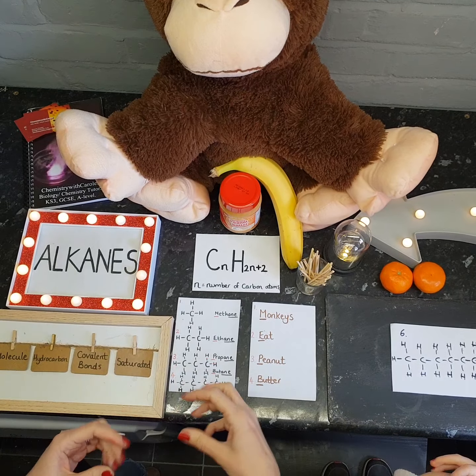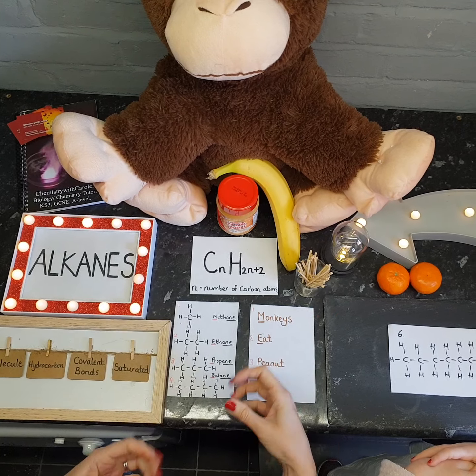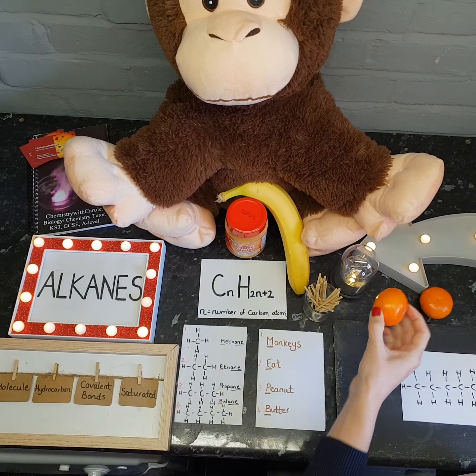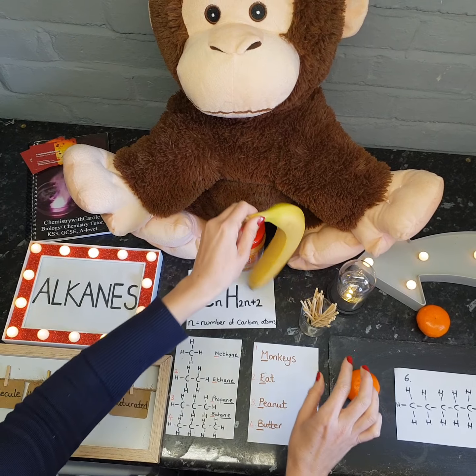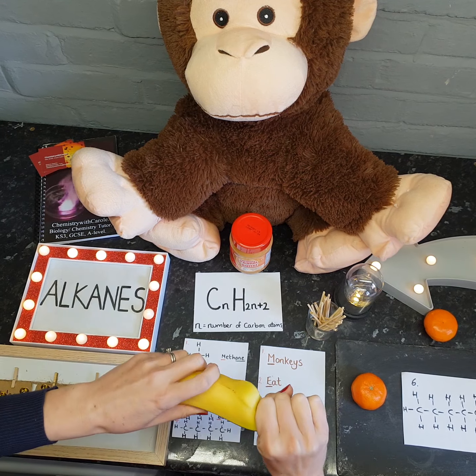Just for a bit of fun, you could actually make molecules using whatever you have in the home. So we're going to use satsumas for our carbon atoms and banana for our hydrogen. So let's open this up.